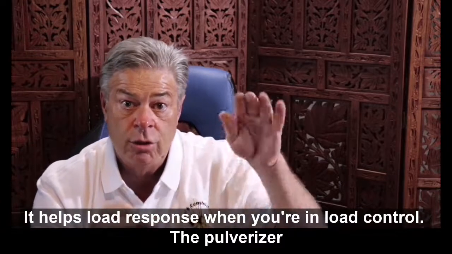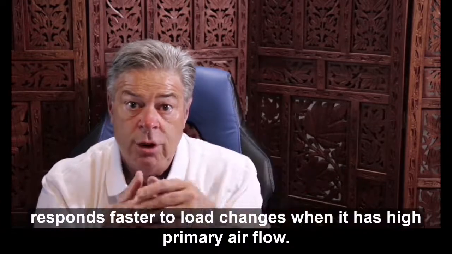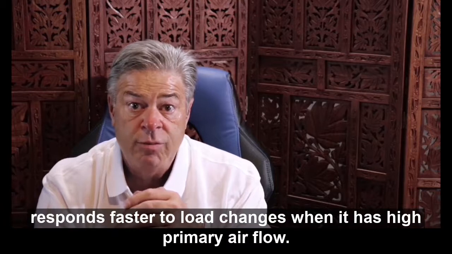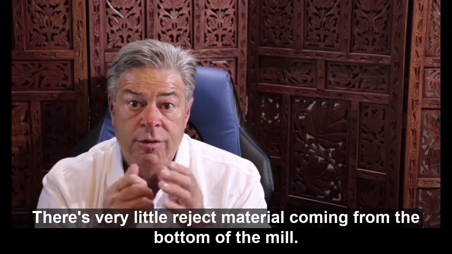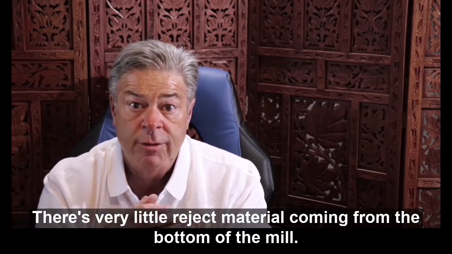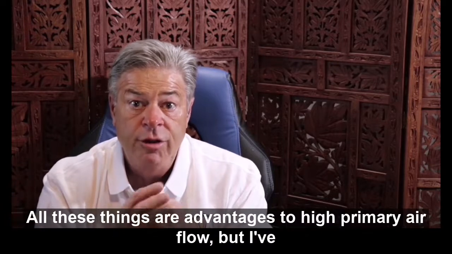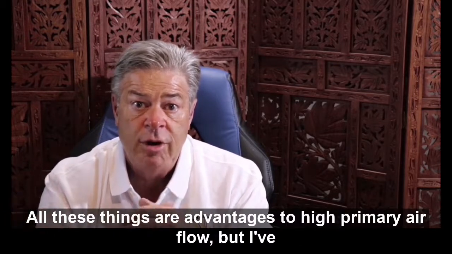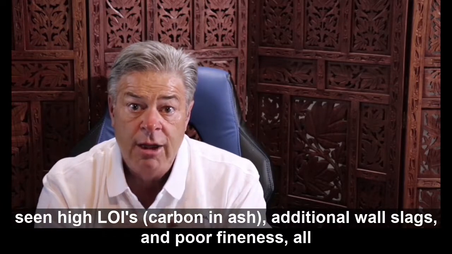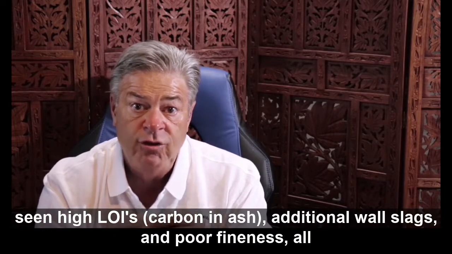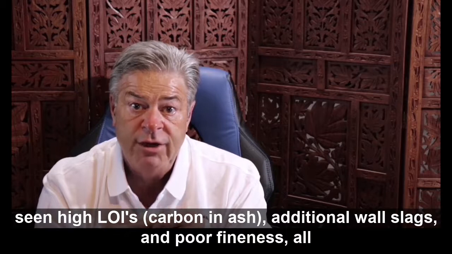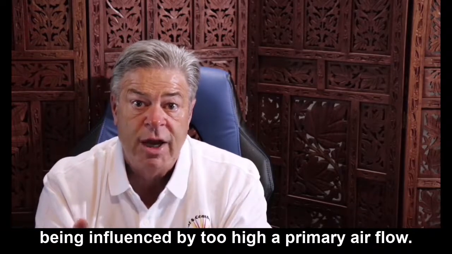When you're in load control, the pulverizer responds faster to load changes when it has high primary airflow. There's very little reject material coming from the bottom of the mill. All these things are advantages to high primary airflow, but I've seen high LOIs, additional wall slags, and poor fineness all being influenced by too high a primary airflow.